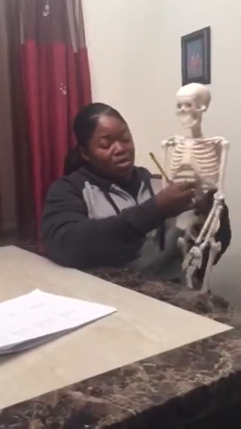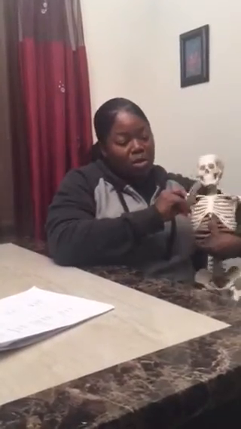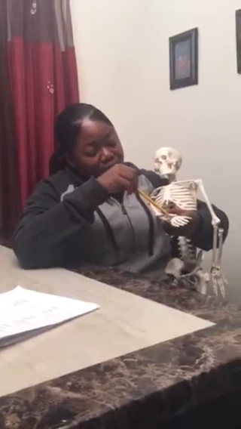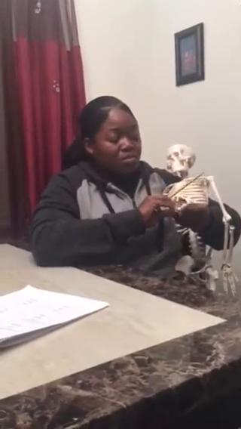And then we're gonna do the bones of the hand. All right. So this one would be the trapezium. This bone is the trapezoid. This bone is the scaphoid. And this bone is the capitate, the hamate, and this is the lunate. All right.